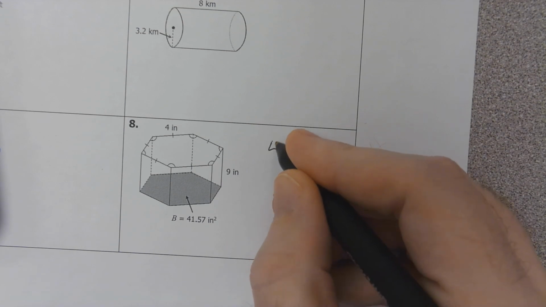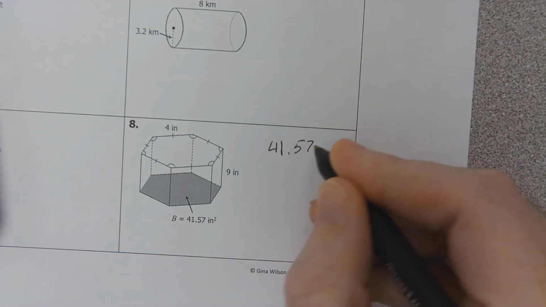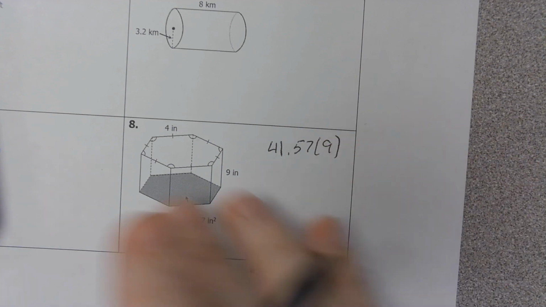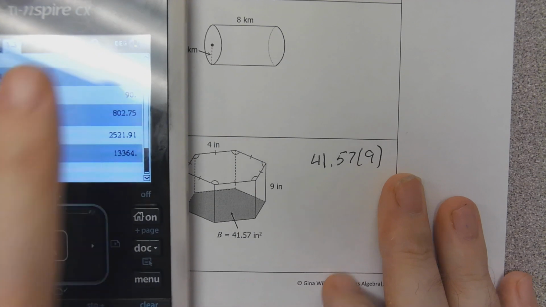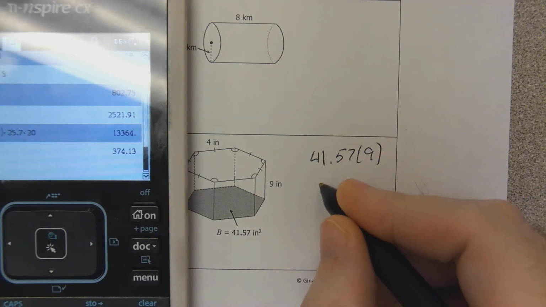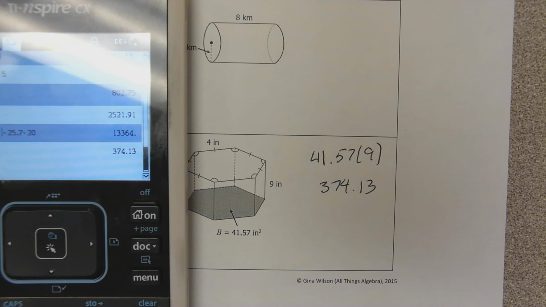So we just do 41.57 times the height. Well, the height is 9. And so 41.57 times 9, and we get 374.13. And that's it.